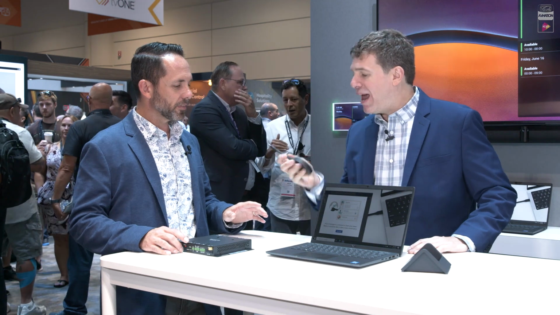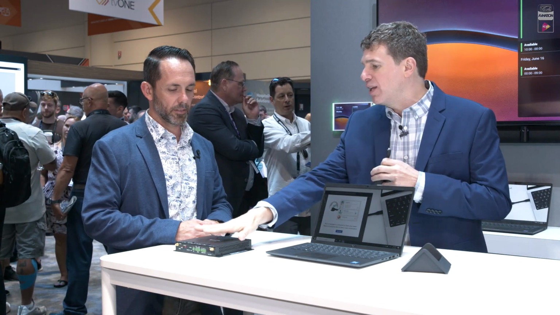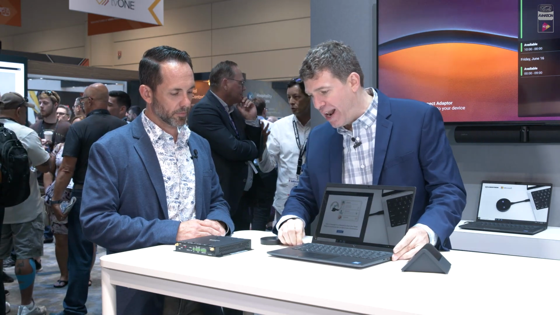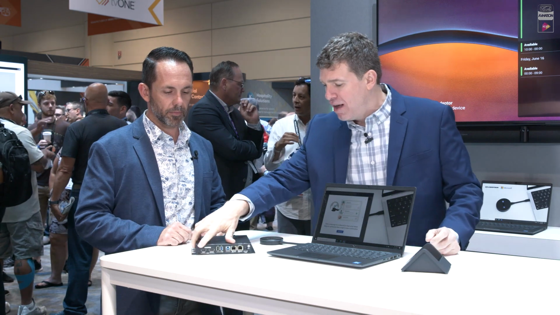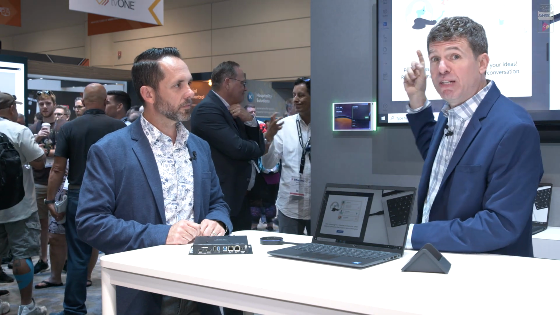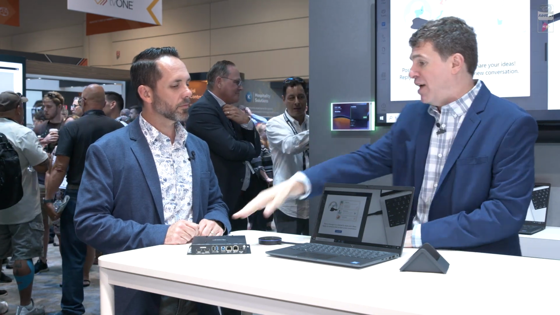Yeah, absolutely. What we have is the new Air Media Connect adapter, and this makes it easy to share content. Traditionally, we would have shared content with an app like AirPlay, Miracast, the Crestron app, even a wired HDMI connection. But with the Crestron Air Media Connect adapter, I just plug it into my USB-C device, and you're going to see my screen be duplicated on the monitor, leveraging the Air Media.